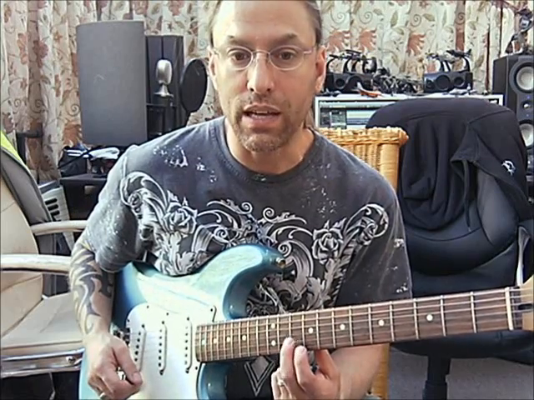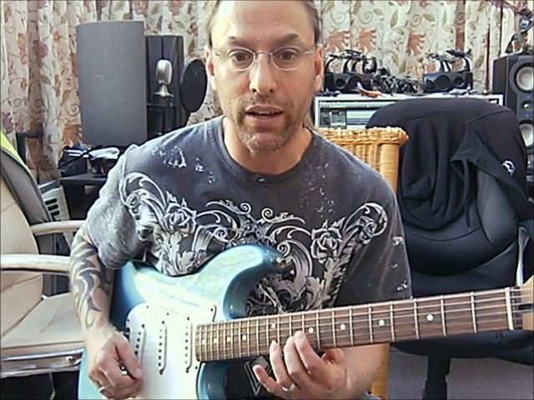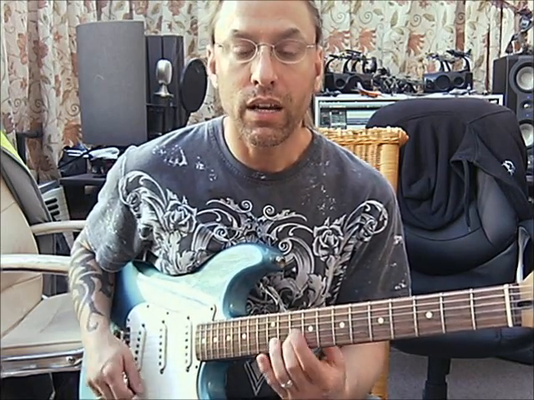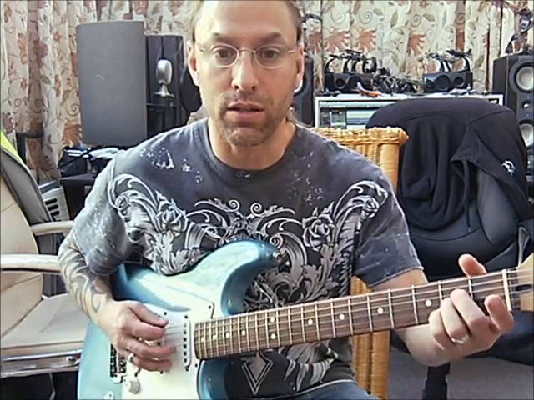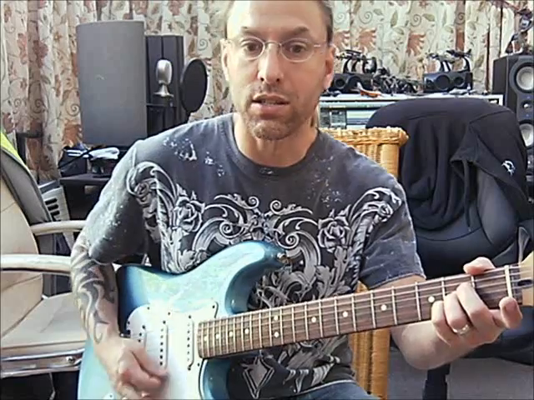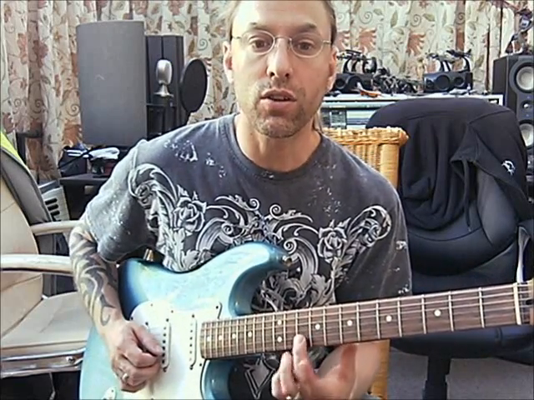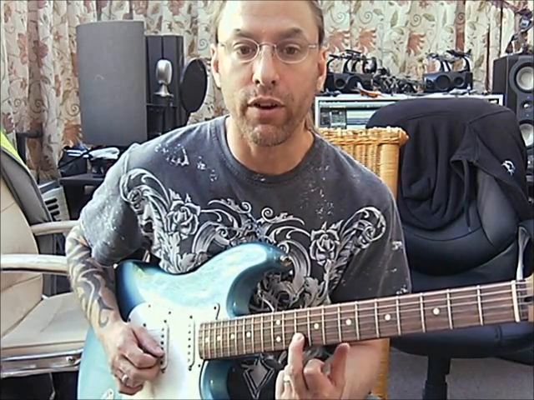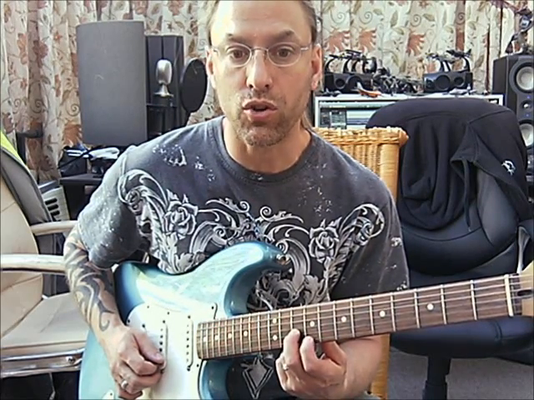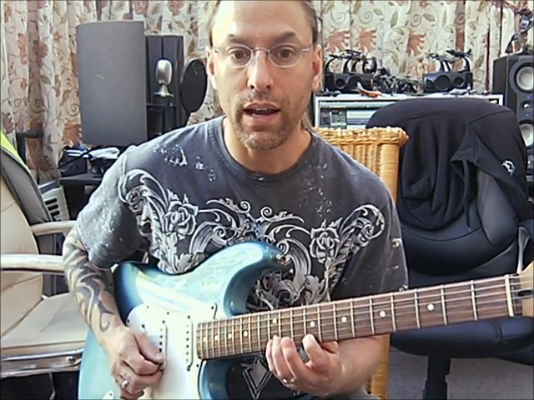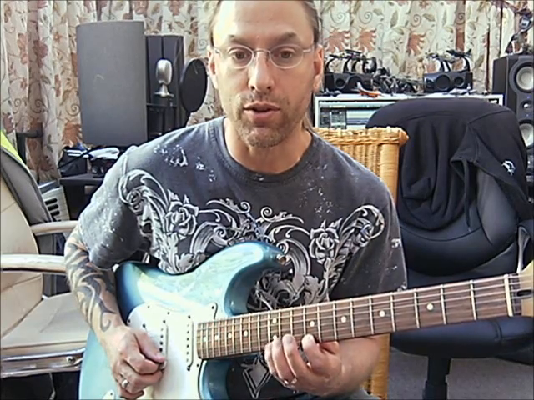So I'm going to go up to the 10th fret of the second string. That note is A. Now if I know my theory, my notes would be A, C sharp, and E. That's what an A chord consists of: A, C sharp, and E. So this note right here with my middle finger on the 10th fret is A. This note right here on the 9th fret of the first string is C sharp. And then my pinky, which is the 12th fret of the first string, is E.